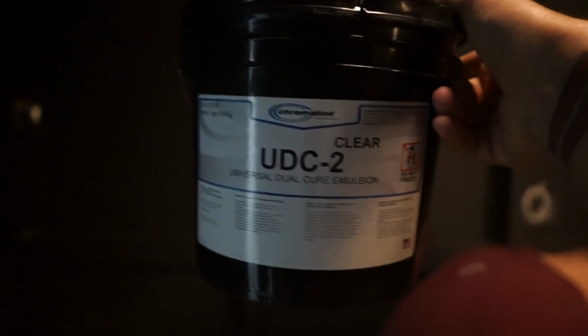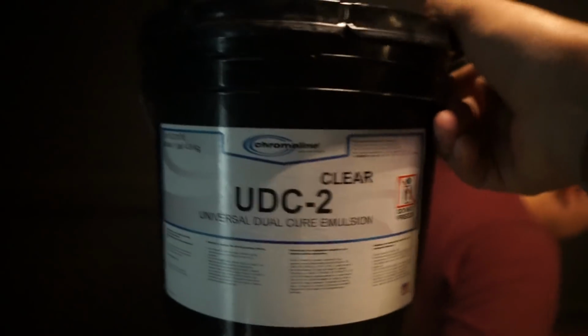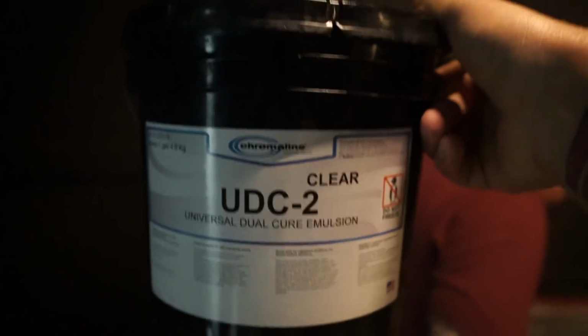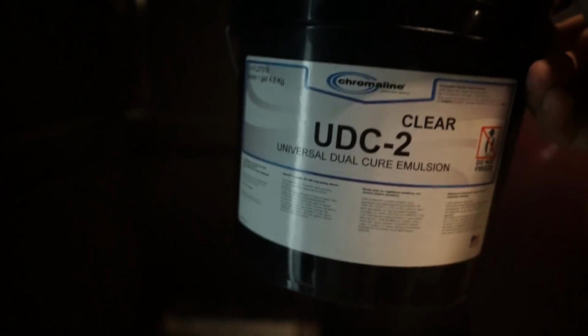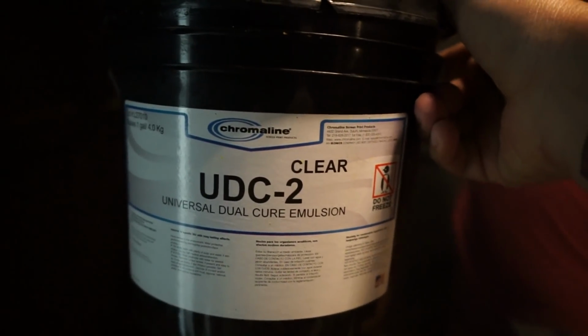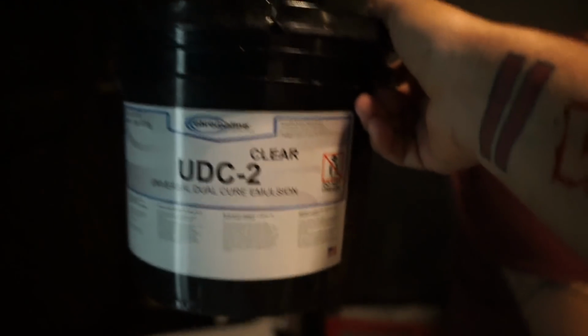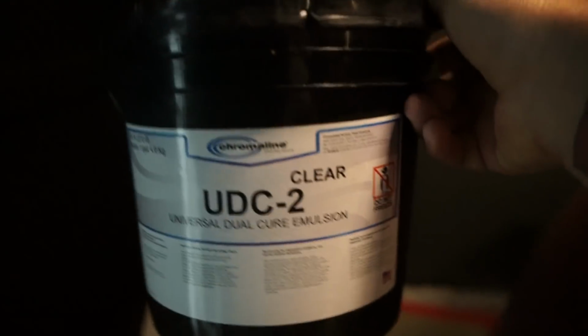We have a fridge in here because we have the UDC2 emulsion, and we have the clear one because it's easier for me to set up and see the image right through when I'm setting up a multicolor. I have a lot of questions about this emulsion because they like the way it washes out, and it is a dual cure emulsion. So you have the sensitizer, the photosensitive thing, that you have to mix in it.